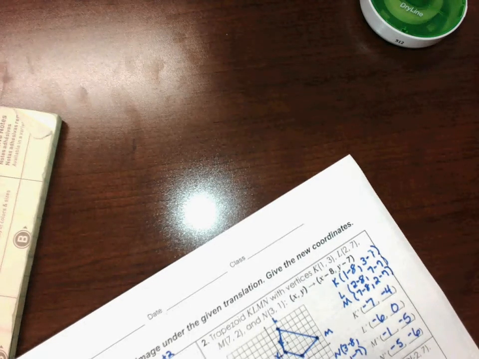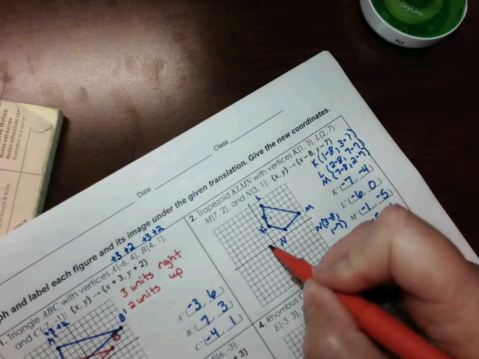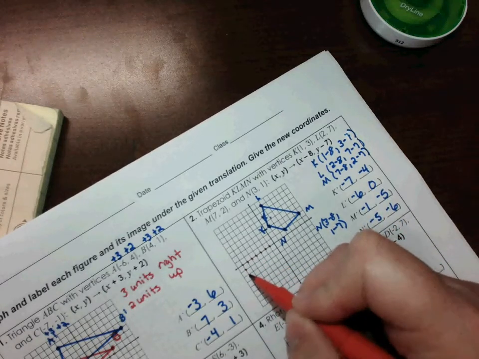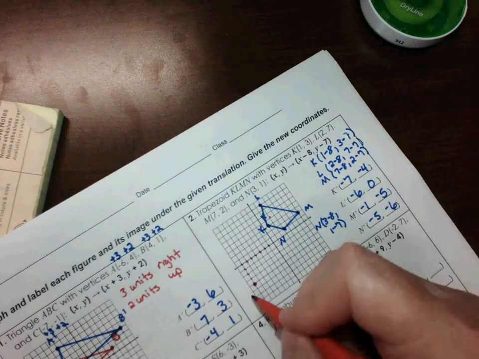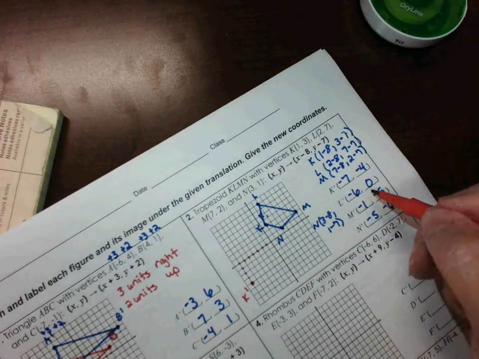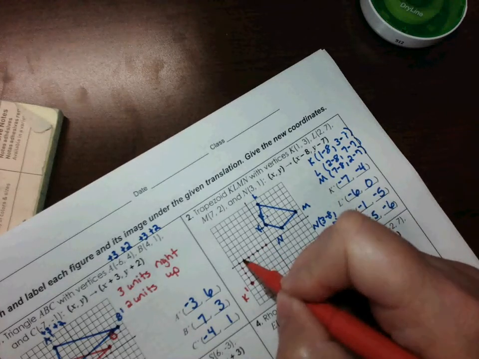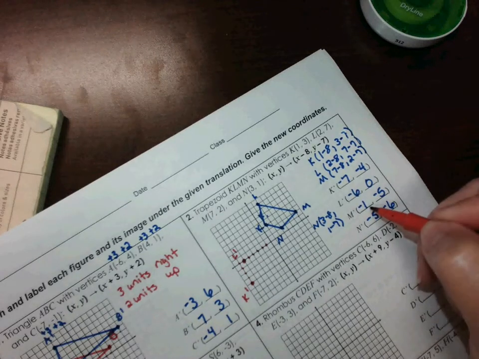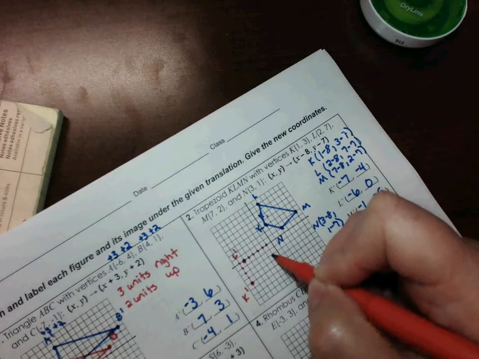So K prime is at (-7, -4). So 1, 2, 3, 4, 5, 6, 7, and then 1, 2, 3, 4. That is K prime. L prime is at (-6, 0). So 1, 2, 3, 4, 5, 6. L prime. (-1, -5) is M prime, so -1 and then 1, 2.